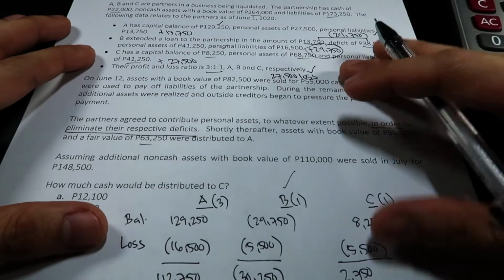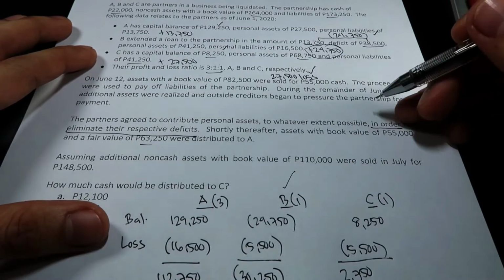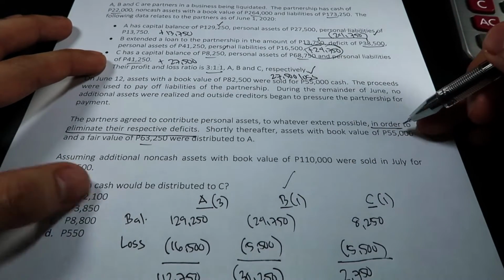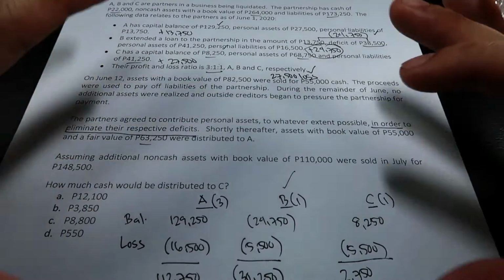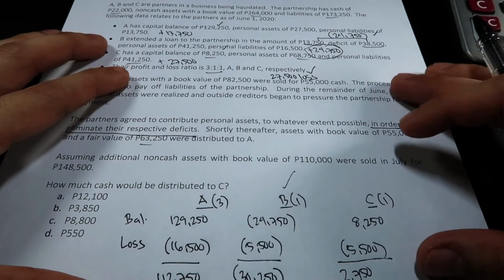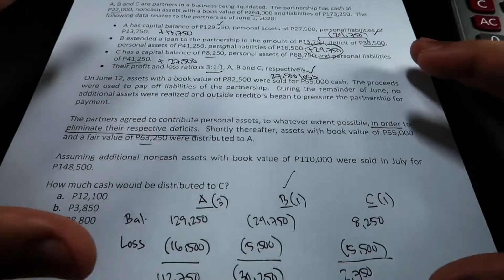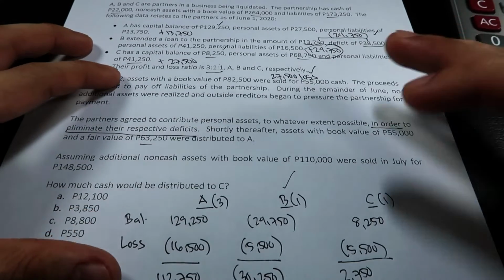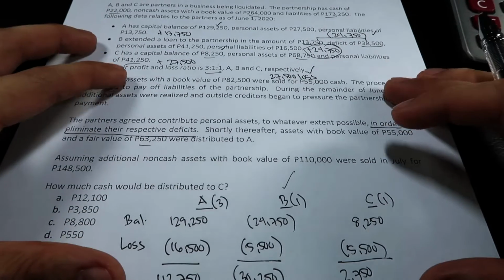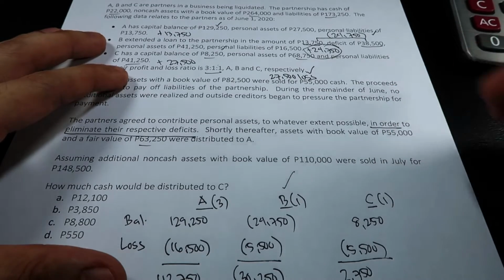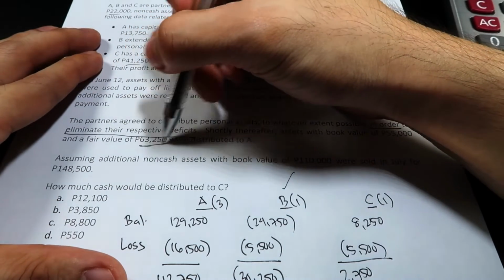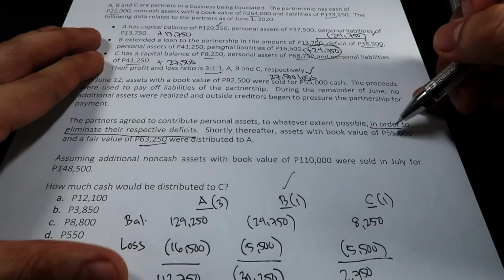So instead of paying cash to A, ang binigay kay A is a non-cash asset with a book value of 55 and fair value of 63,250. Okay. Sir, paano yun natin i-reflect yan in our solution? O, ganito gagawin mo dyan kapag nag-distribute ng non-cash assets. First, i-revalue mo muna. Similar to the concept of formation and dissolution, kailangan i-revalue natin yung assets. Tama ba? This one, 63,250 yung fair value, the book value is 55,000.